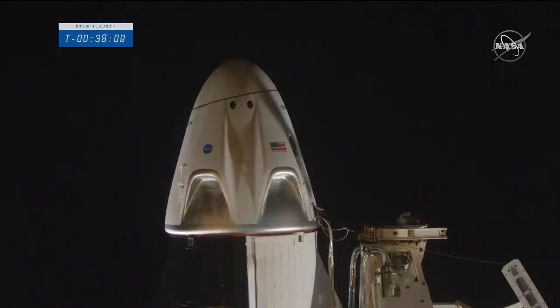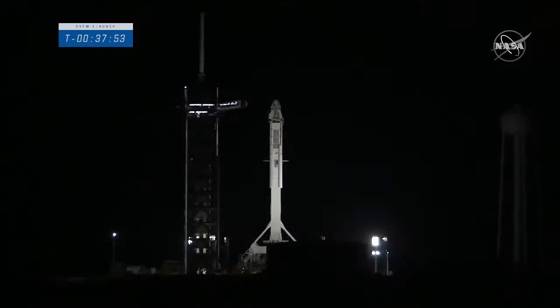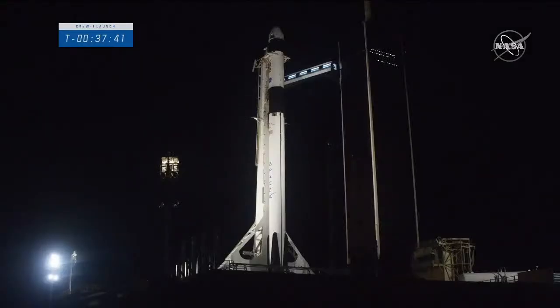And so what that looks like in action, if it were to happen, a pad abort would be before liftoff. At any point from propellant loading, which begins in just under 3 minutes now, until the moment of liftoff. If something were to go wrong and the crew were in danger, Crew Dragon can kind of act as a rocket on top of a rocket and propel itself off of Falcon 9 using its 8 built-in Super Draco thrusters, right?